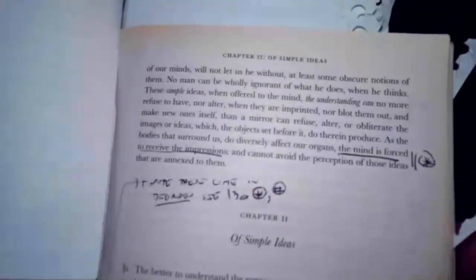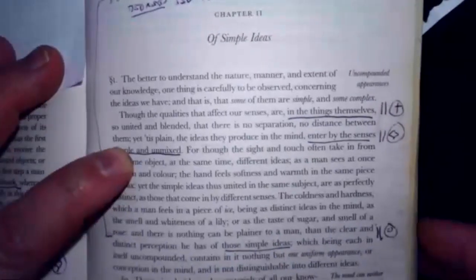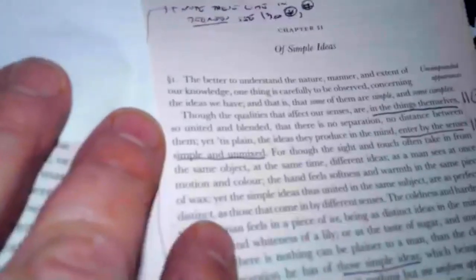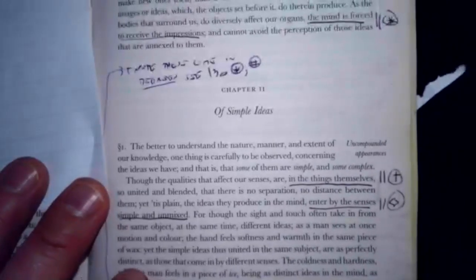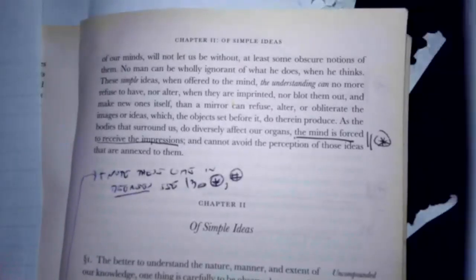So these are both in chapter 4 of book 2, which is the chapter about solidity. So the first one says, this is on page 124. Oh, it's up at the top of 124. No, it's not.